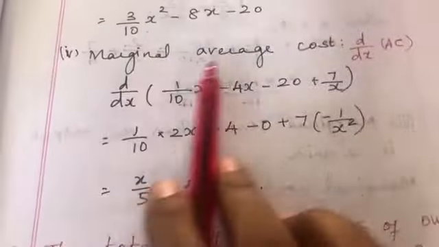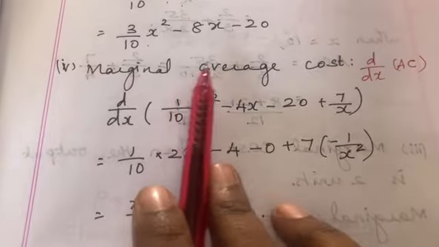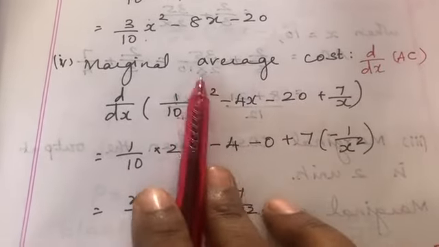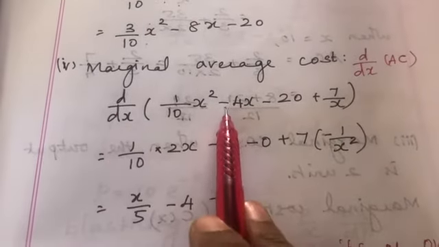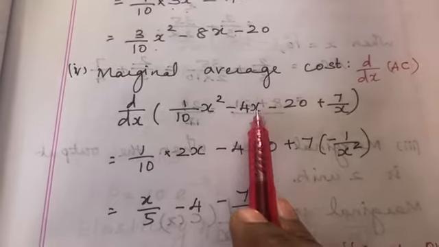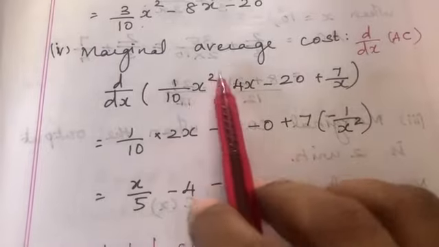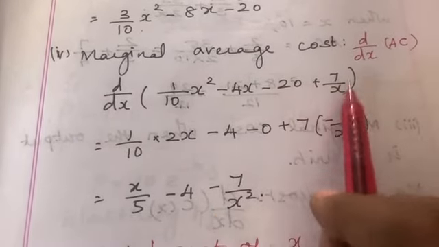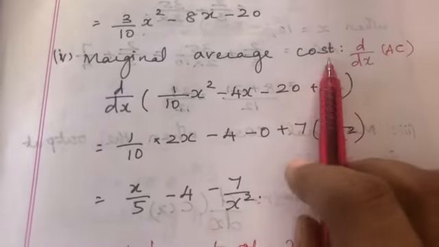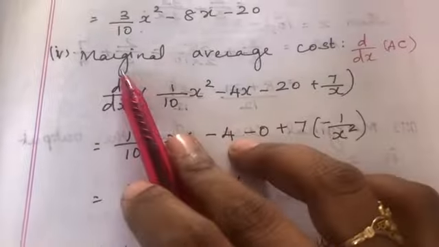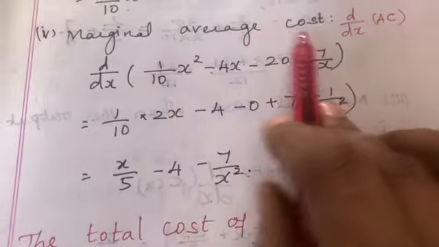Next, marginal average cost. Marginal average cost means differentiation of average cost function. Differentiation of average cost. Okay. So, d by dx of what is our average cost? Average cost is the first one we have found. Okay. So, 1 by 10 x square minus 4x minus 20 plus 7 by x. First, in the first subdivision we have found average cost. Now, we have to find the differentiation. As it is marginal average cost, we have to find the differentiation of average cost.